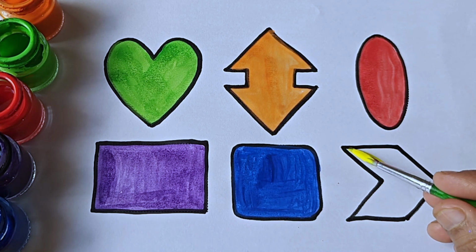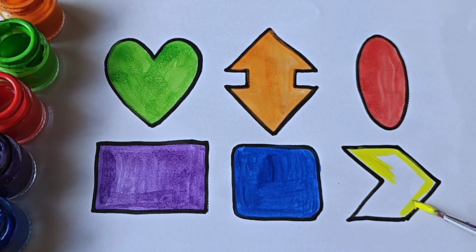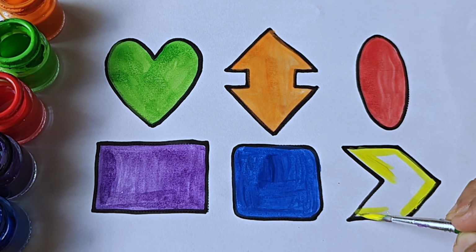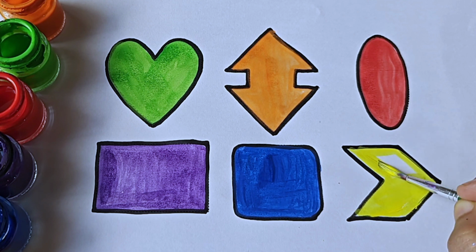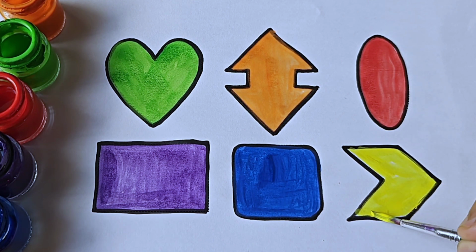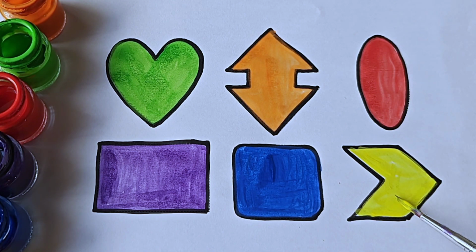It is yellow color. It is chevron arrow.